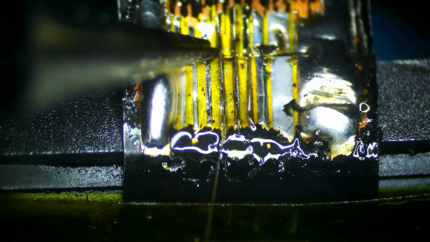This is definitely something you just need to sit down and do while you're relaxed, because especially with all the little wires, this is something that definitely requires some level of patience.